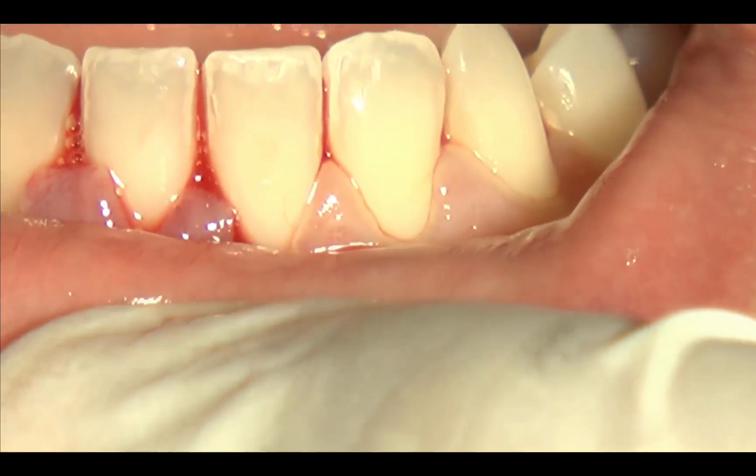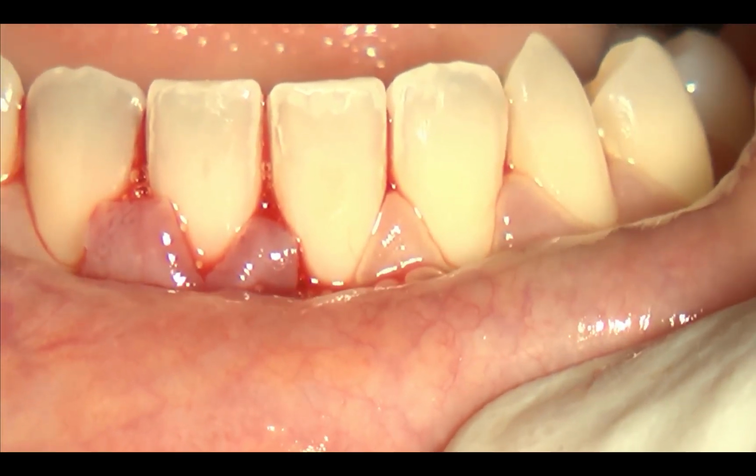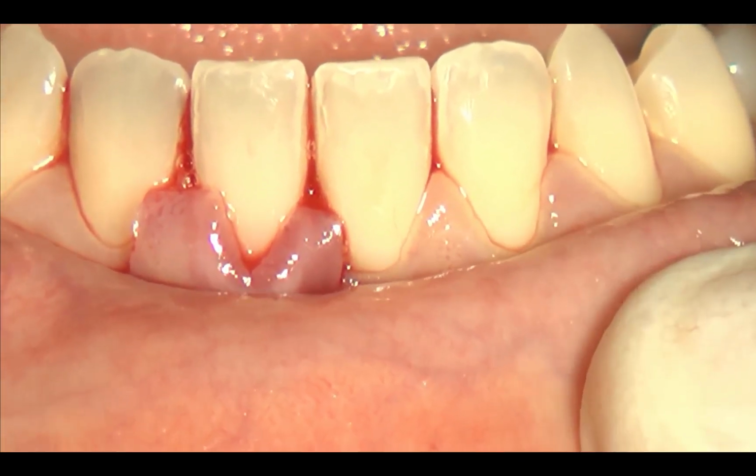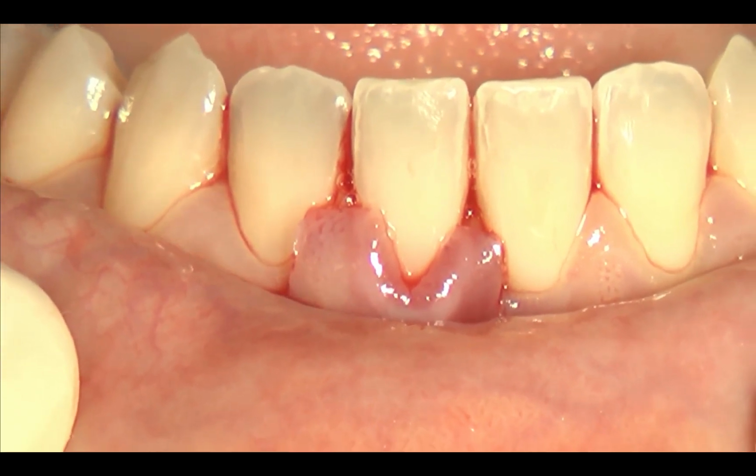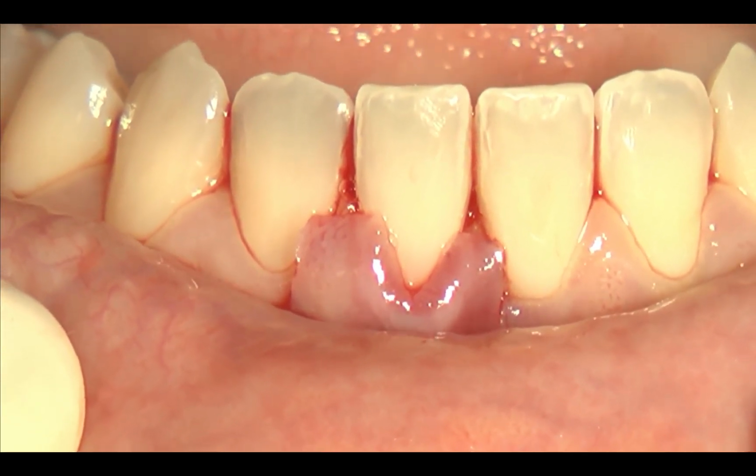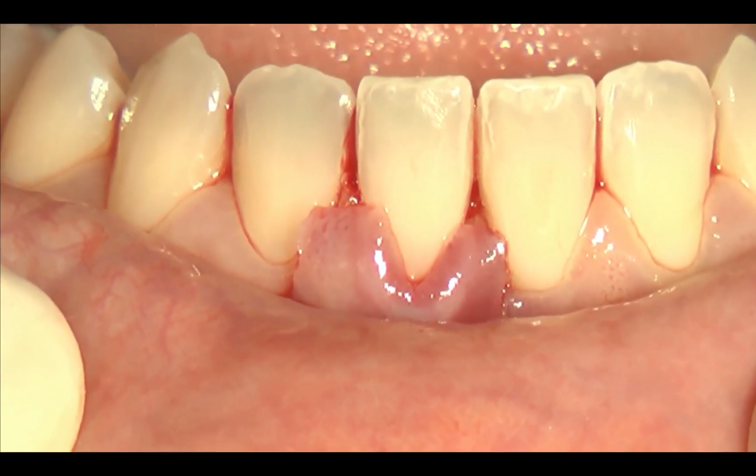And in this position you keep the lip in order to maintain the papilla in the final position. This is very important. And now we make a stabilizing suture.